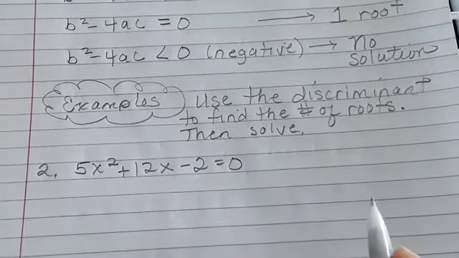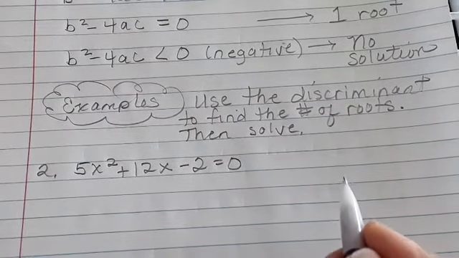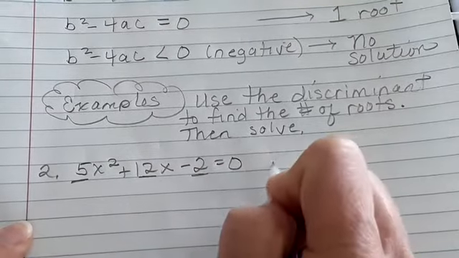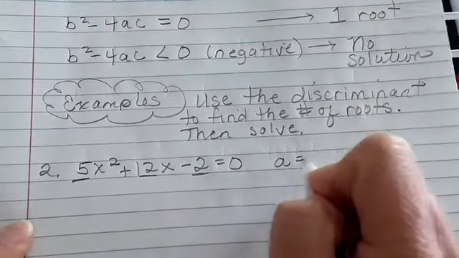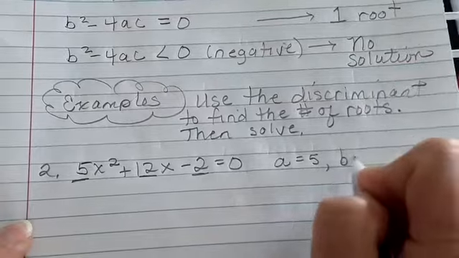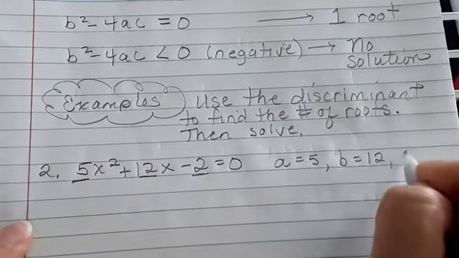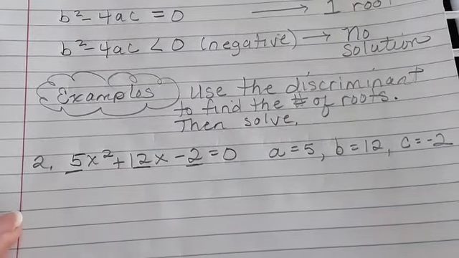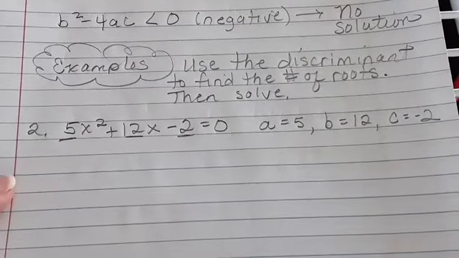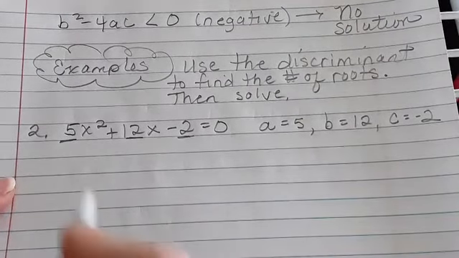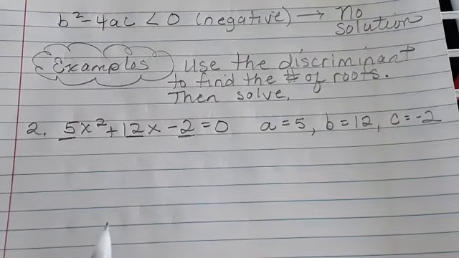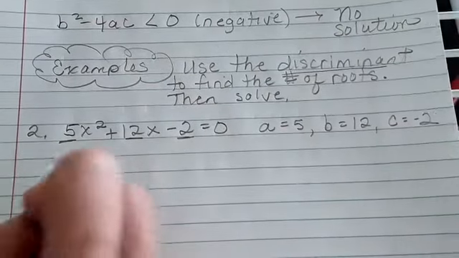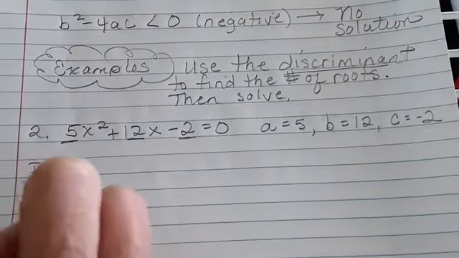All right, let's say that's the equation you want to solve. Let's identify the values for A, B, and C. Our A is a 5, the B is a 12, our C is a -2. First of all, they want to know how many solutions there are going to be, if any. We are going to use the discriminant to do that, so let's do our work for the discriminant.